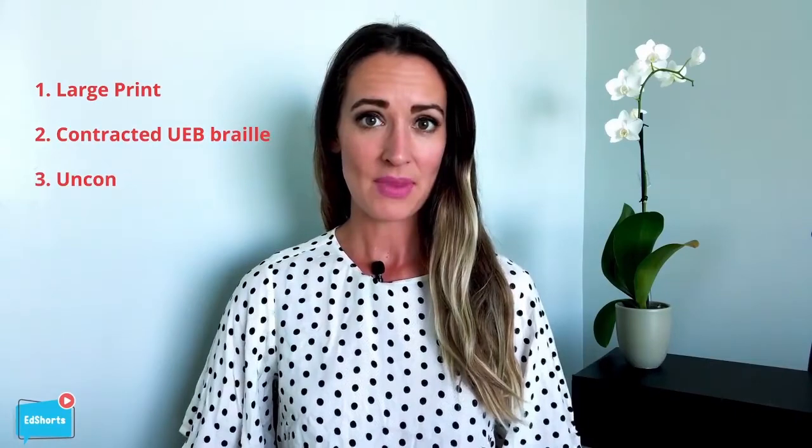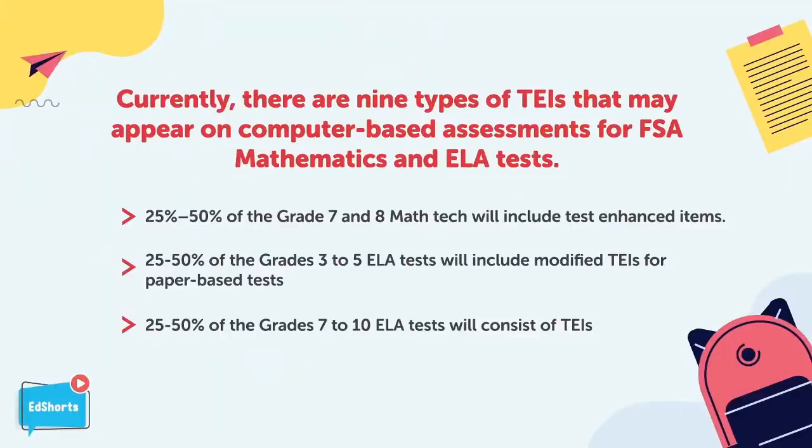For students participating in the paper-based grades 4 to 6 ELA writing, grades 3 to 6 ELA reading, grades 3 to 6 mathematics, and grades 5 and 8 science assessments who are eligible for accommodations in PBT, these are the available accommodations: large print, contracted UEB Braille, uncontracted UEB Braille, one item per page.